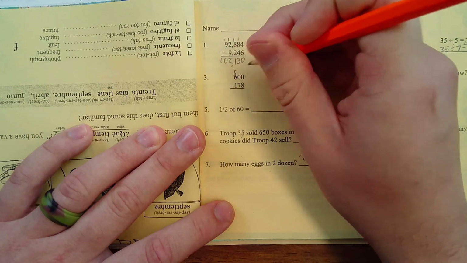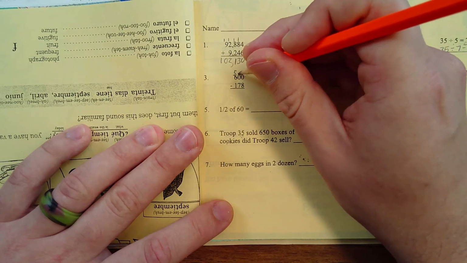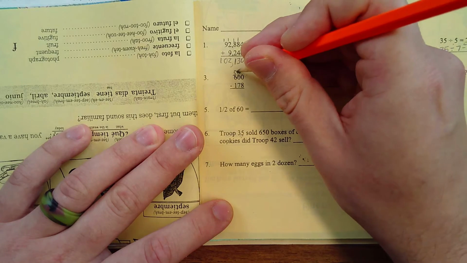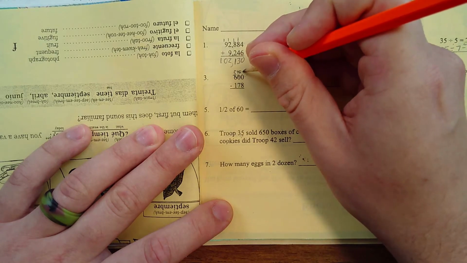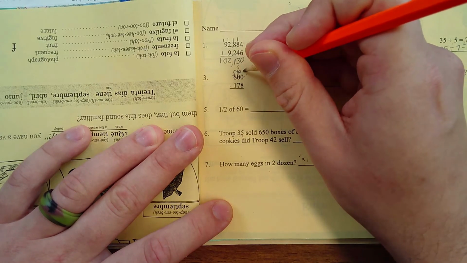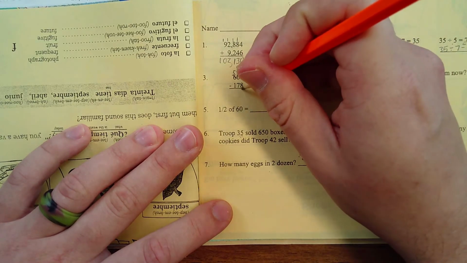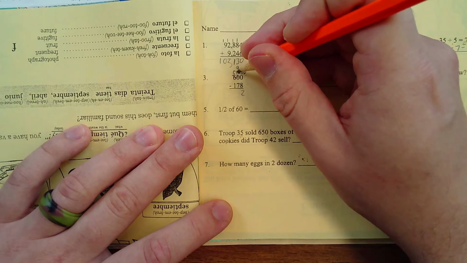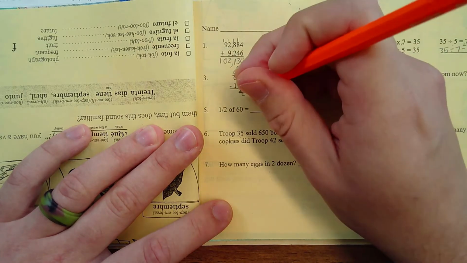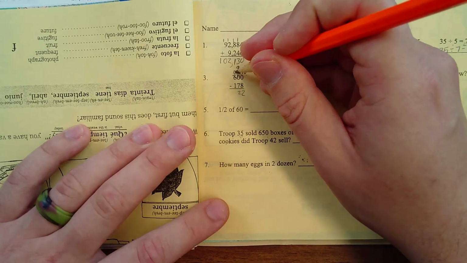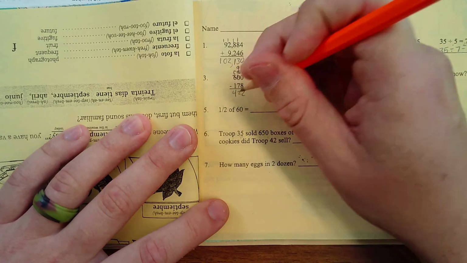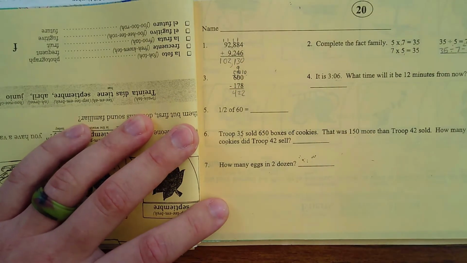6 becomes a 5. 0 becomes a 10. Got to borrow from him. And then that becomes a 9. And then there we go. 10 minus 8 is 2. 9 minus 7 is 2, and 5 minus 1 is 4. 422.